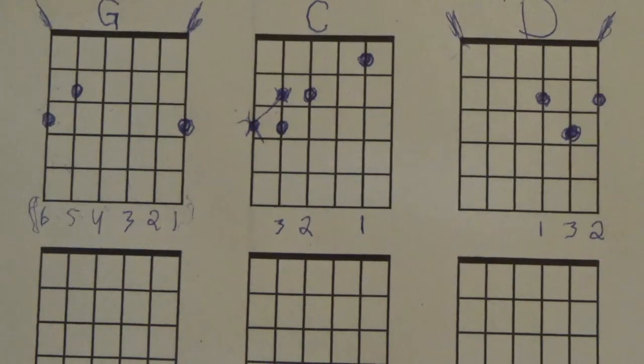Remember, our fretboard is facing vertical, not horizontal. Number 2, horizontal lines indicate the frets. Vertical lines indicate the strings, the biggest to the left and the smallest to the right. The black dots indicate where to put your fingers to form the chord.